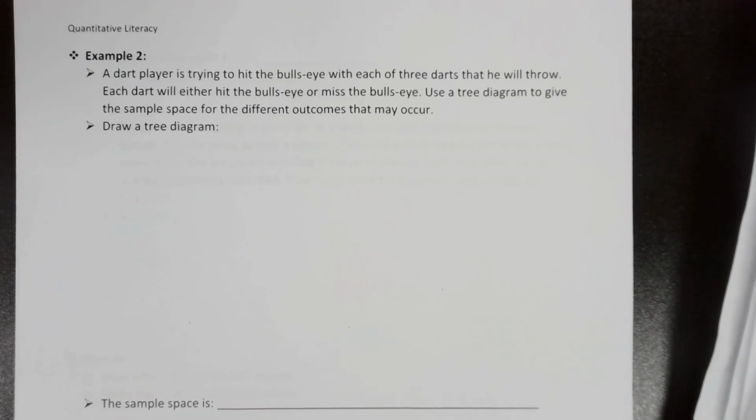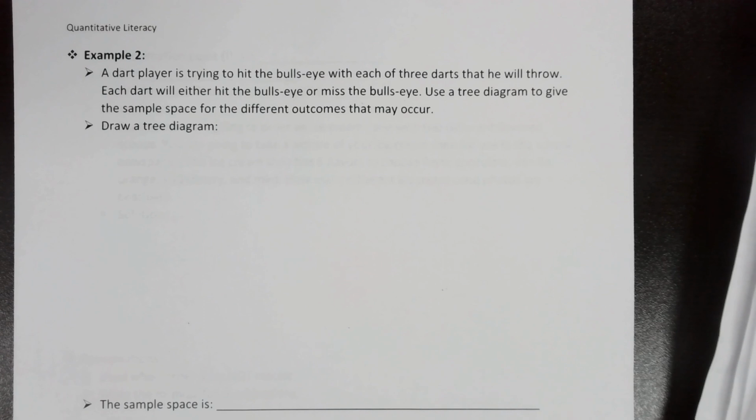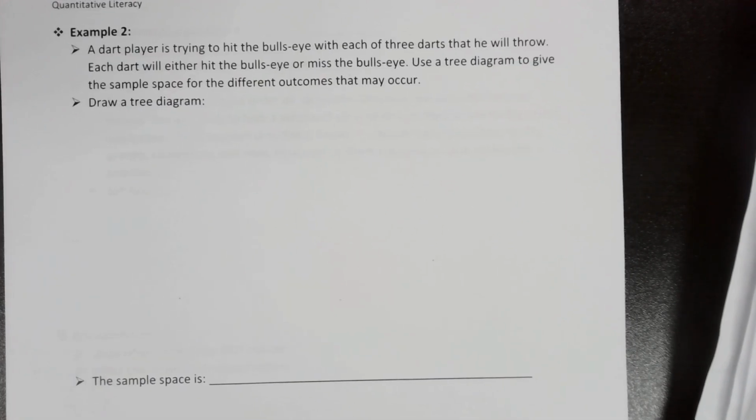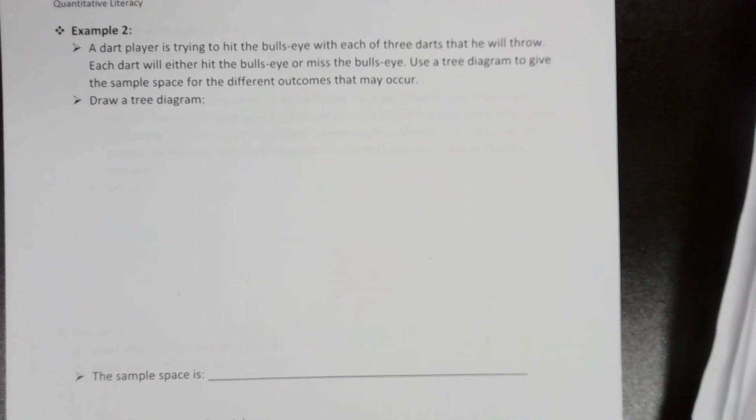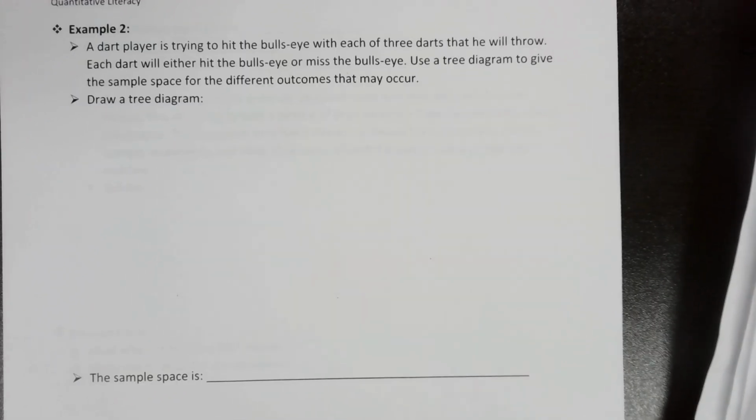Example 2. A dart player is trying to hit the bullseye with each of 3 darts that he will throw. Each dart will either hit the bullseye or miss the bullseye. Pretty obviously, right? You're going to hit the bullseye or you're going to miss it. Use a tree diagram to give the sample space for the different outcomes that may occur. So, he's going to throw 3 darts.